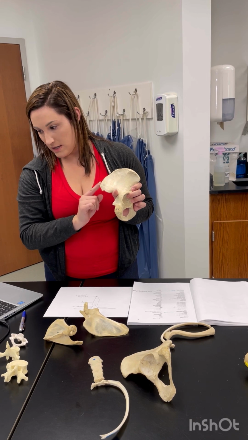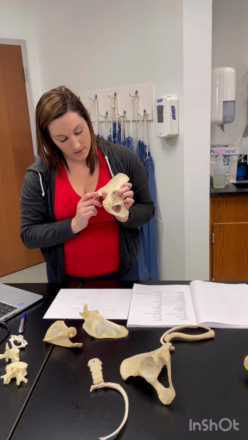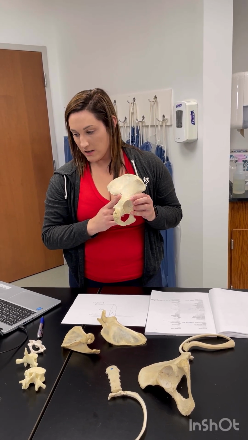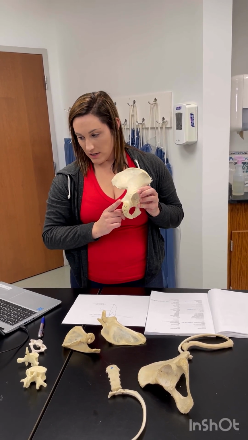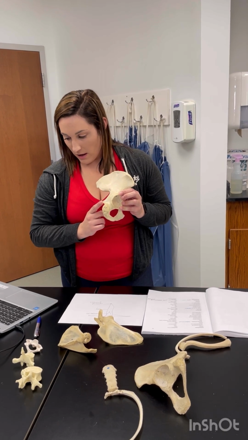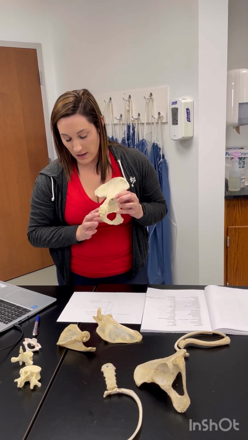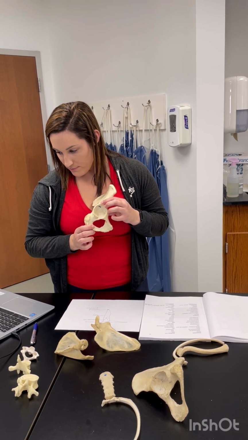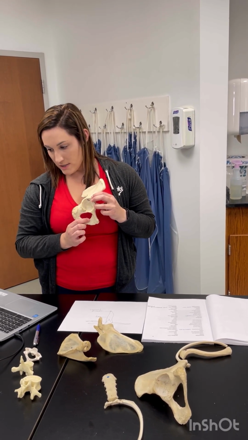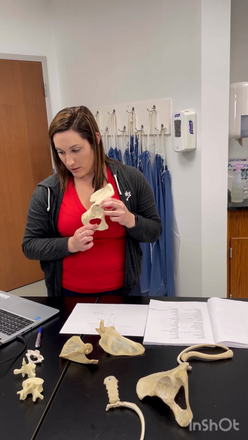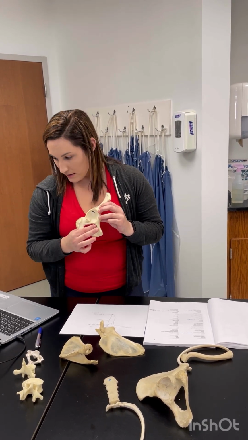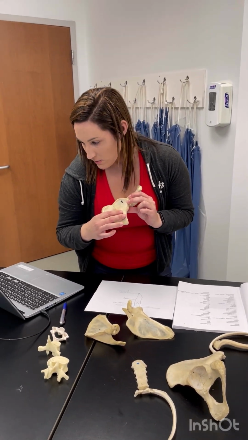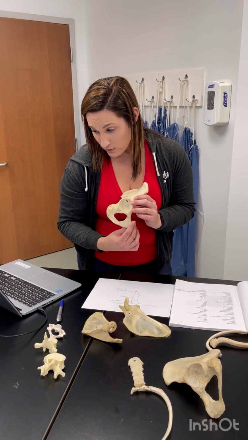This over here is the posterior superior spine. This down here is the posterior inferior spine. This is the greater sciatic notch. This down here is the spine of the ischium. This is the ischial tuberosity. Down here is the ramus of the ischium. This hole is the obturator foramen. This up here is the inferior ramus of the pubis. This over here is the pubic tubercle.